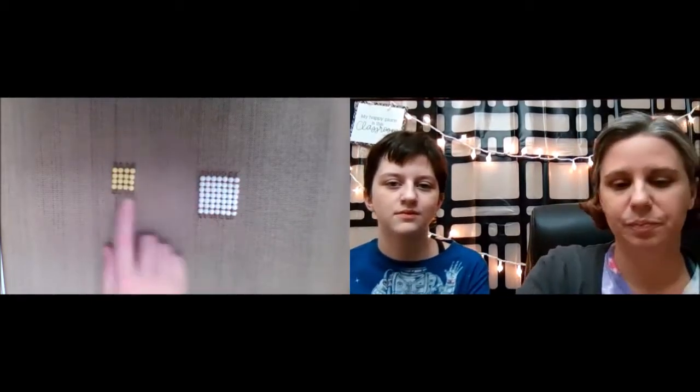So we'll start with the 4 square, and we are going to pass that into the 7 square. We're going to start with the 4 square, and we're going to pass or change it into the 7 square. So let's look at what happens here.